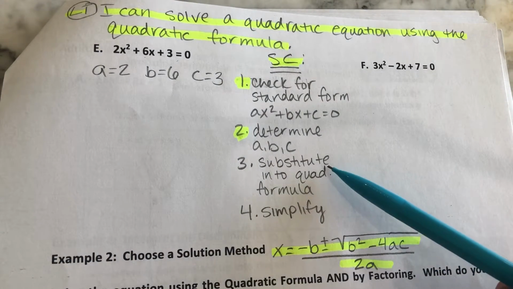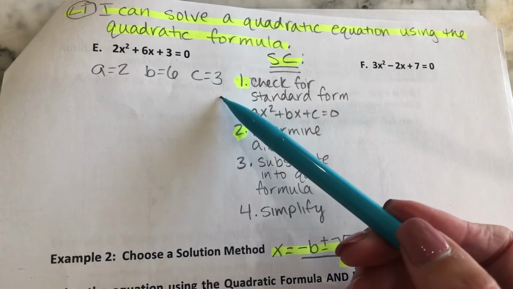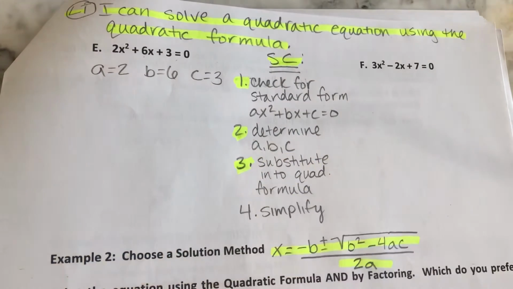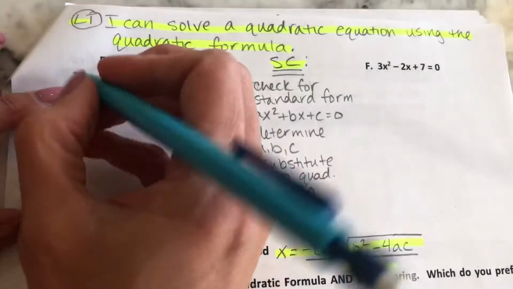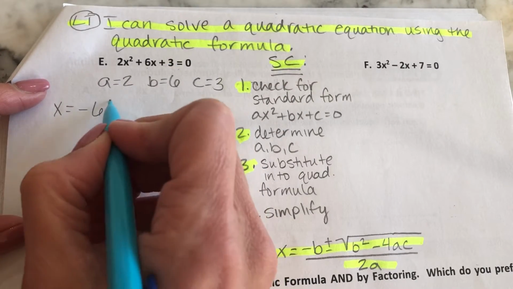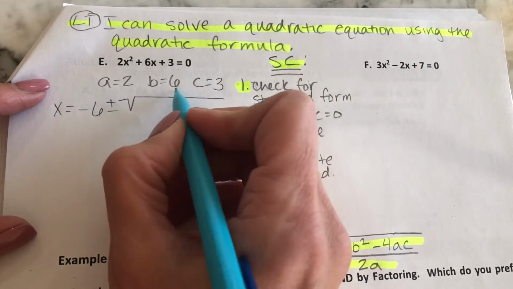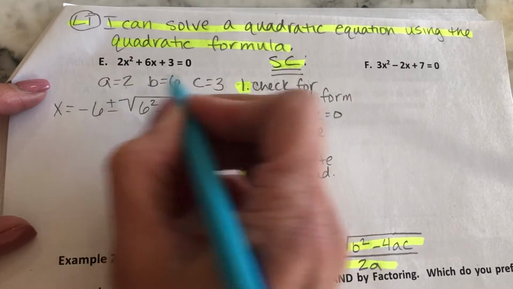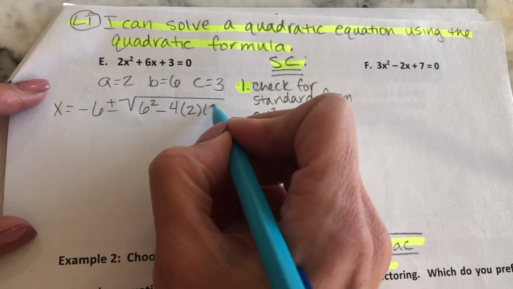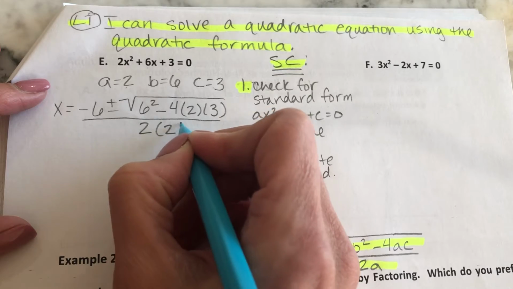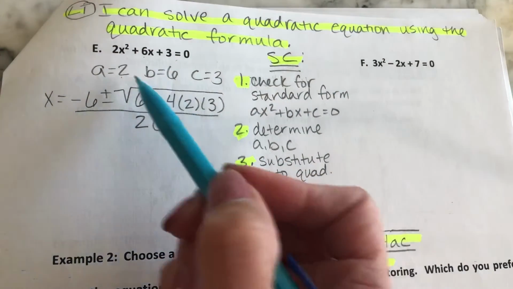Now we're ready to substitute our a, b, and c into the quadratic formula. So that's our step 3 for our success criteria there. So x equals negative b, so negative 6 plus or minus the square root of b squared, so 6 squared, minus 4ac, so times 2 times 3, all over 2a. So 2a is 2 times 2.